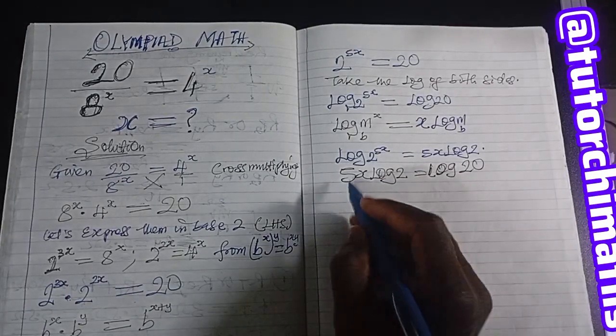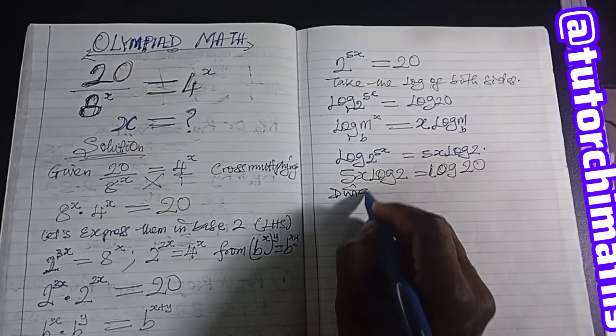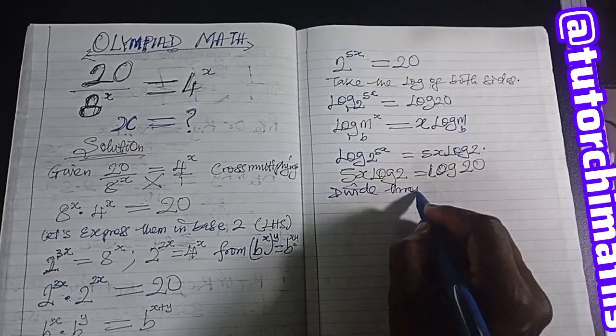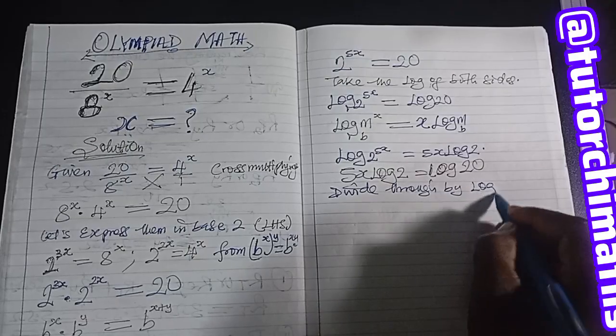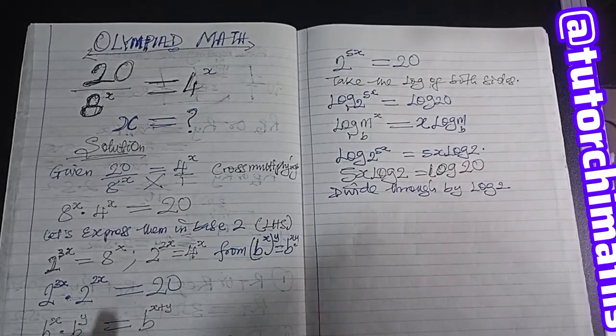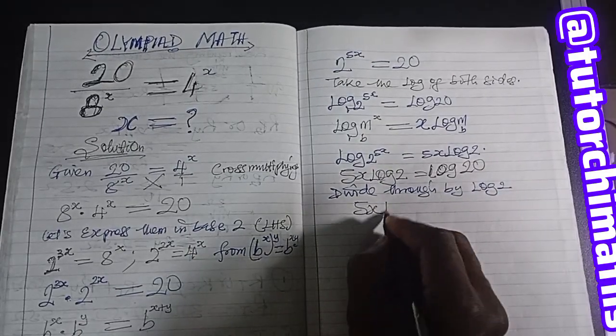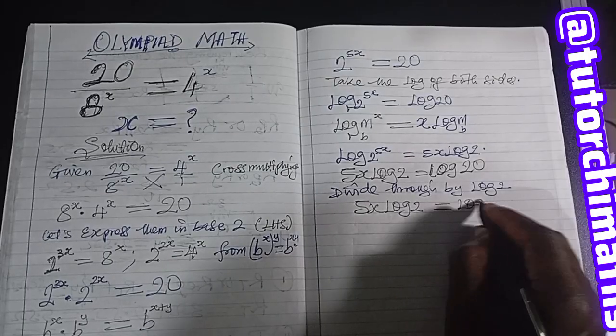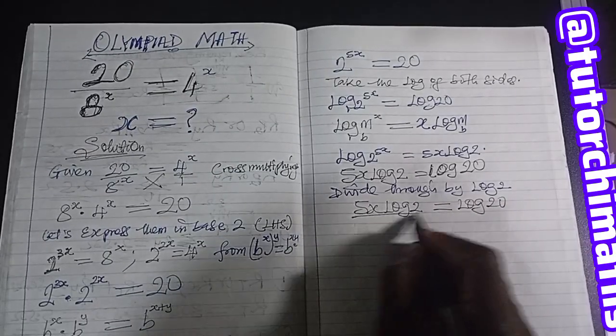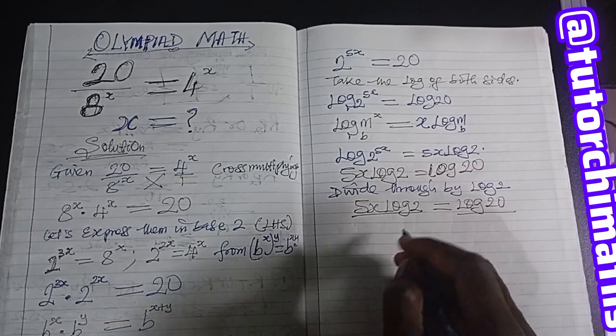Alright, let's divide through by log 2. So I can have 5x log 2, this will give me log 20 all divided by log 2.